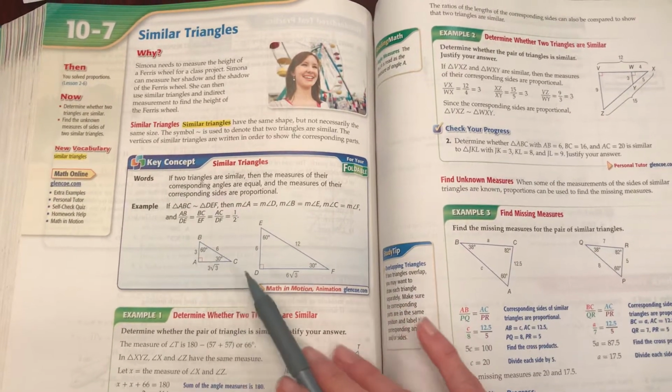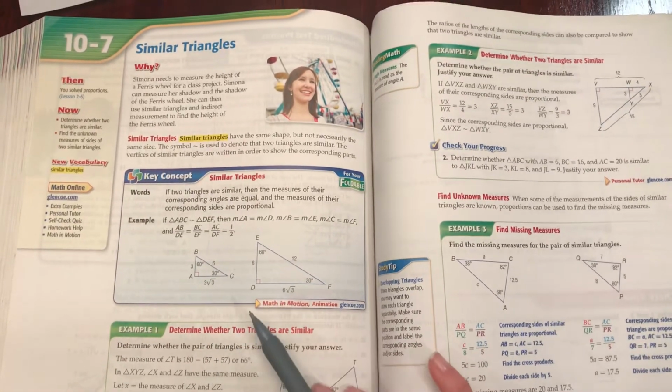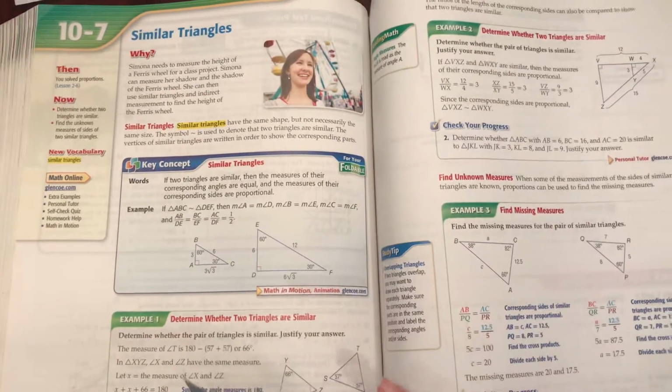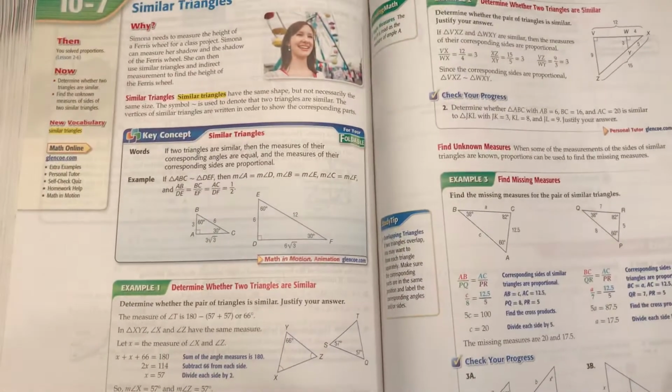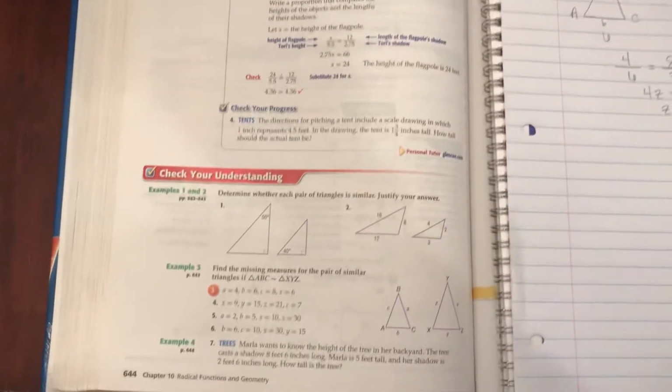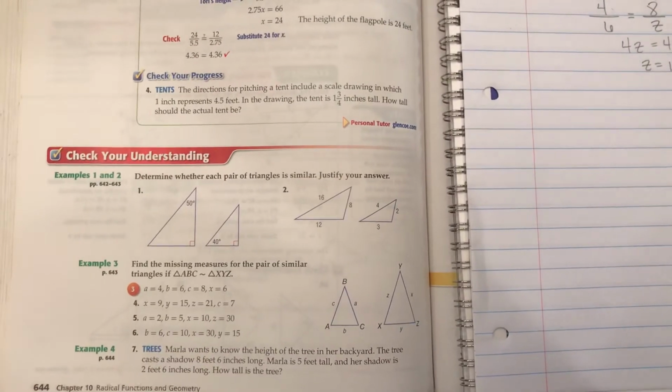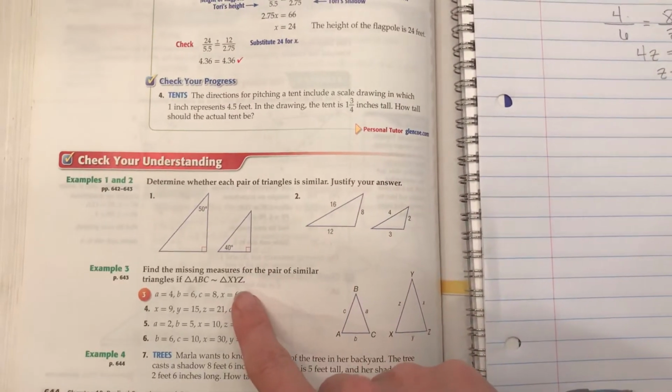So in two similar triangles, the angles have to be equal, but the sides are not equal. They are what we call proportional. Let me just show you what I mean by proportional. Okay, so I'm going to start and just work a few examples on page 644. I'm just going to work through number 1 and number 2, and then I'll work number 3.